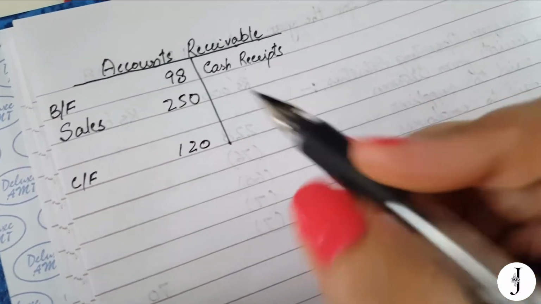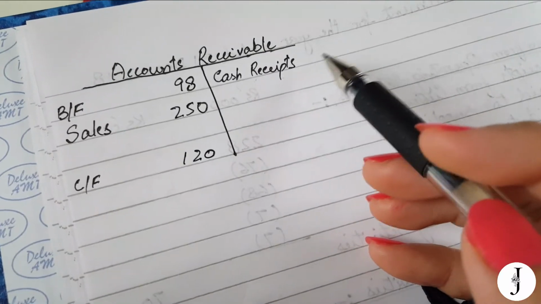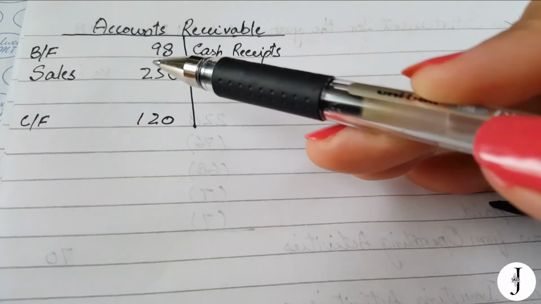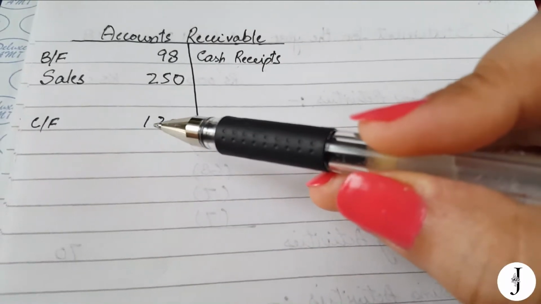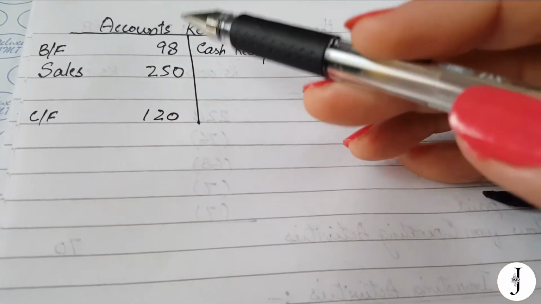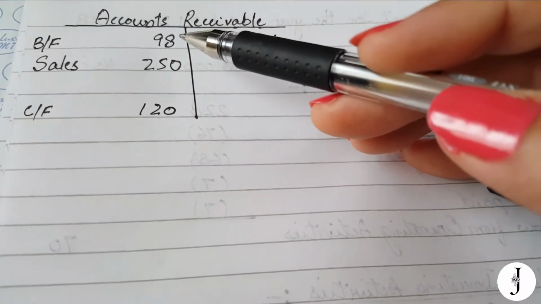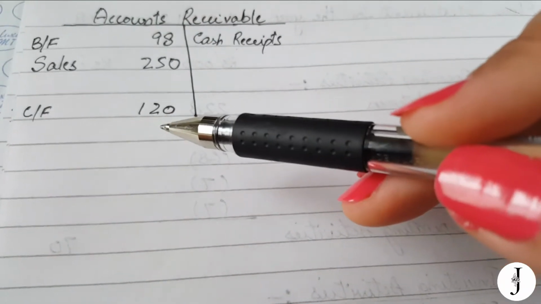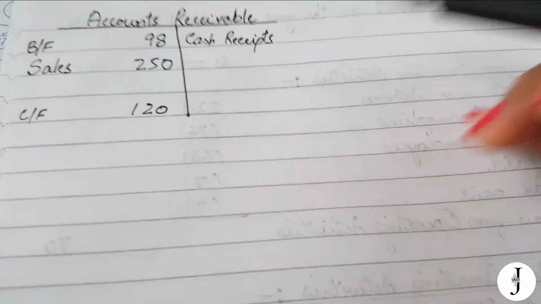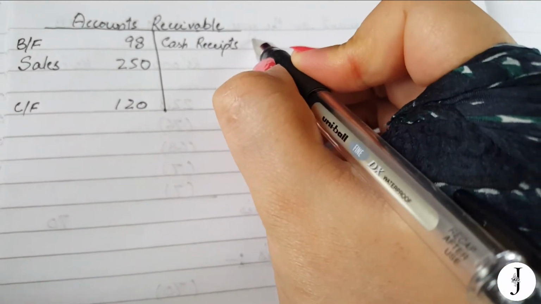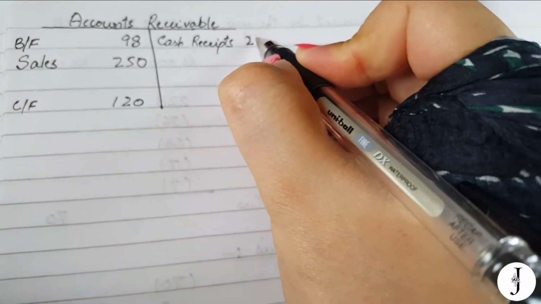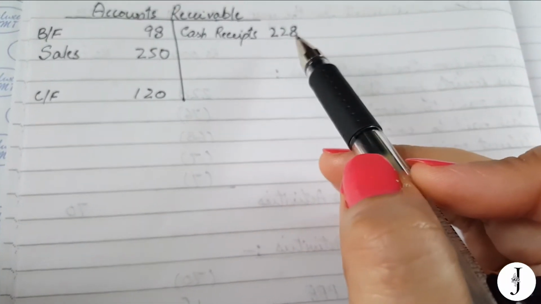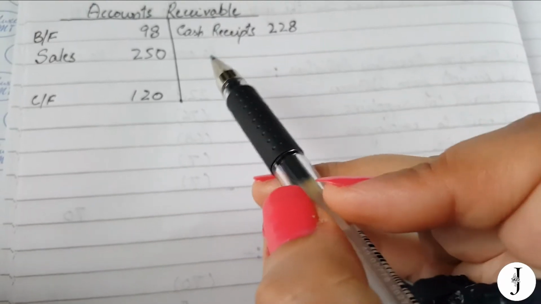250. So when we calculate this, we will get to cash receipts. We will add these two and we will subtract it from this. When we add 98 to 250 and from this figure we will subtract 120, we will get the cash receipts. So after calculating, the answer comes 228. So these are our cash receipts. This figure we can put in our cash flow statement.